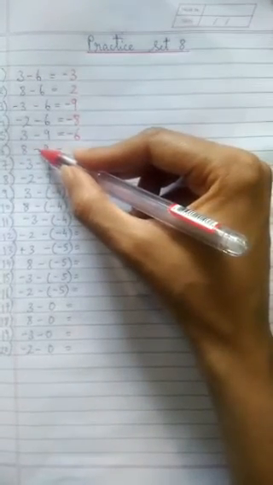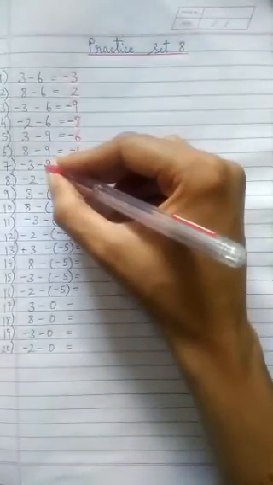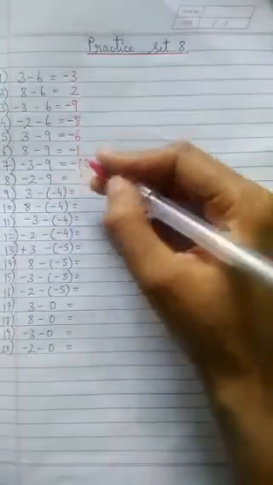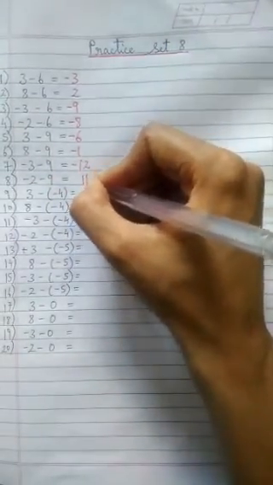8 minus 9, plus and minus, different signs, subtract. 9 minus 8 is 1, and the sign of the greater number is minus, so minus 1. Minus minus add, 9 plus 3 is 12, and the sign remains minus because both have a minus sign. Minus minus plus, 9 plus 2 is 11, and the sign remains minus.